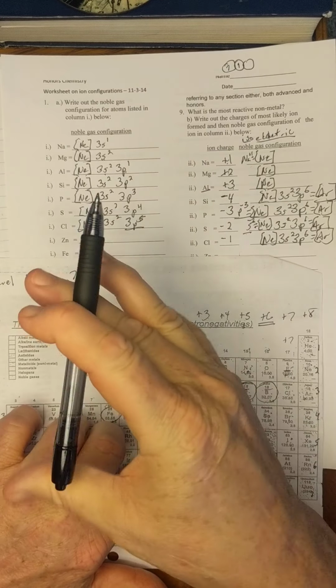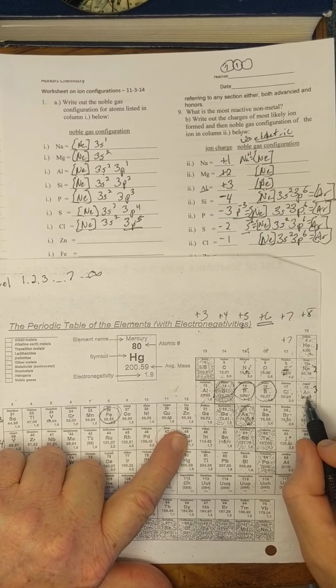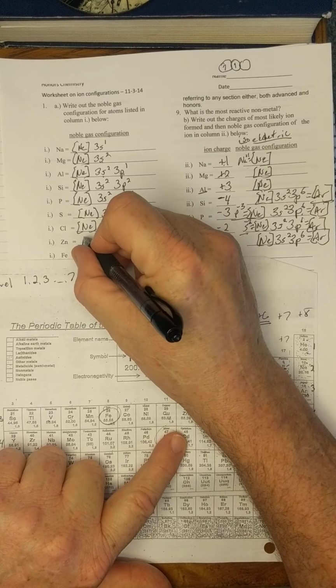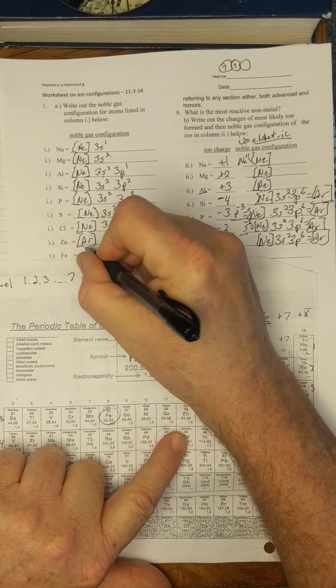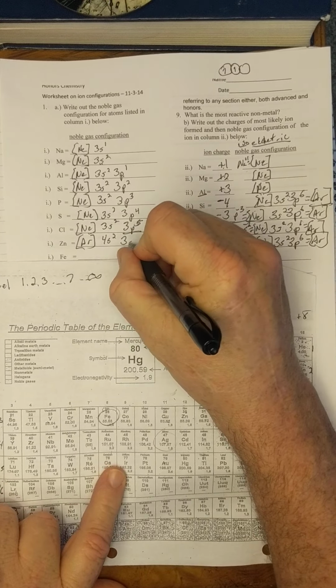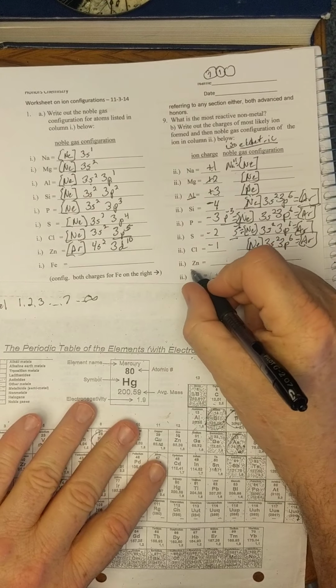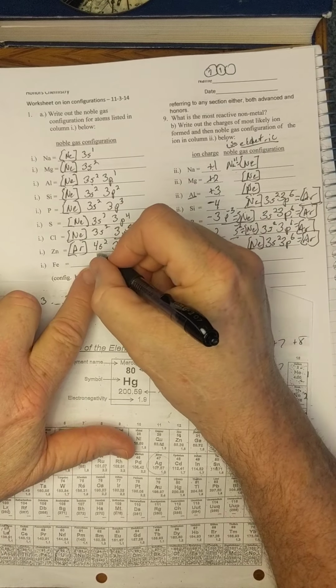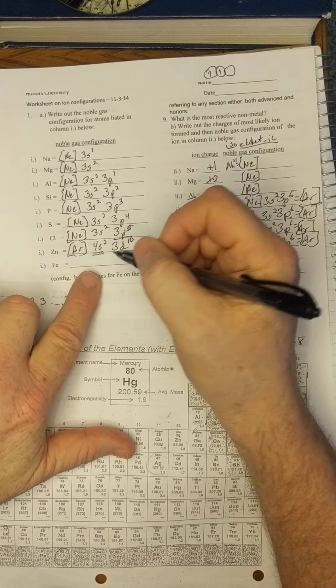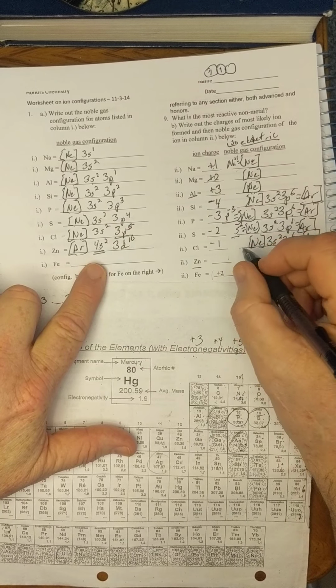We look at what's going on with zinc. Zinc has 30 electrons. Its core is argon. Then we come in with the 4s2 and a 3d10. Now, what charge does it pick up? Well, it's going to lose the most outer electrons. This is your lowest affinity to take away the 4s2.